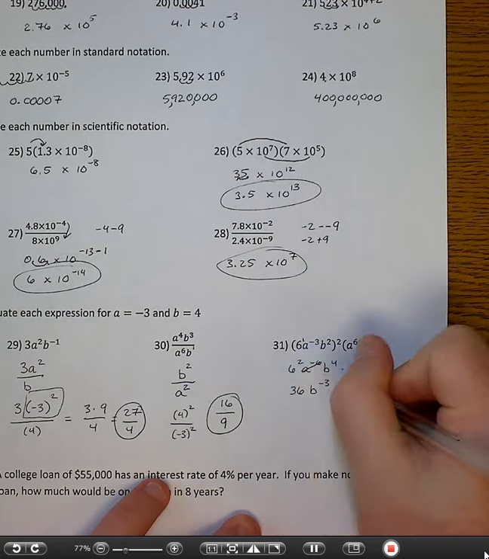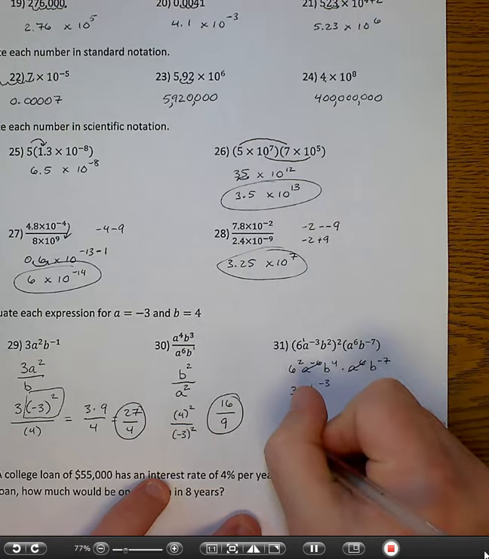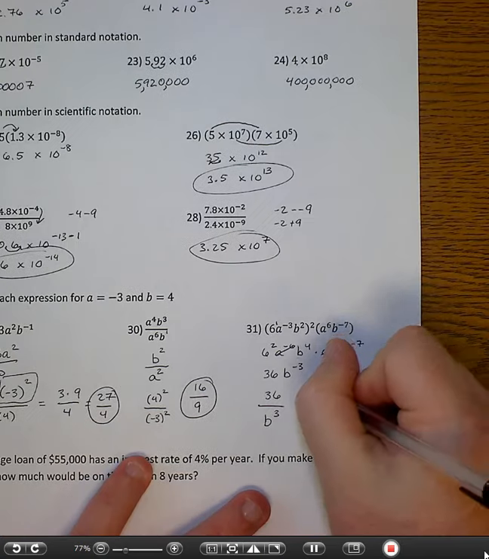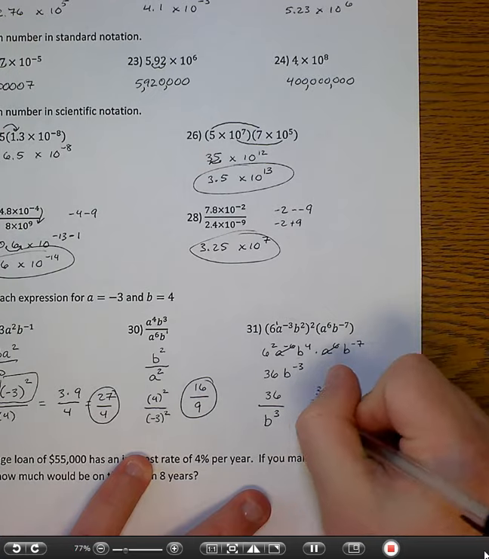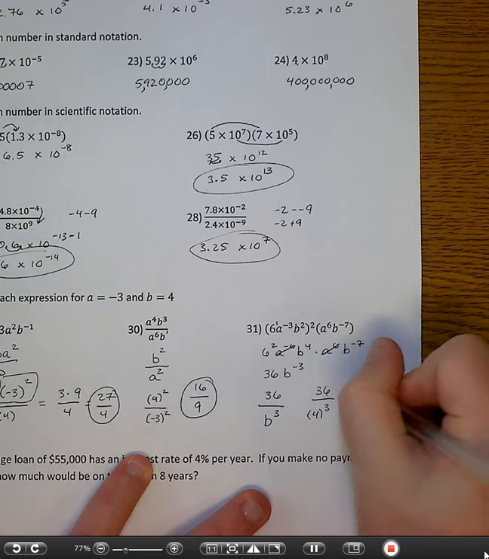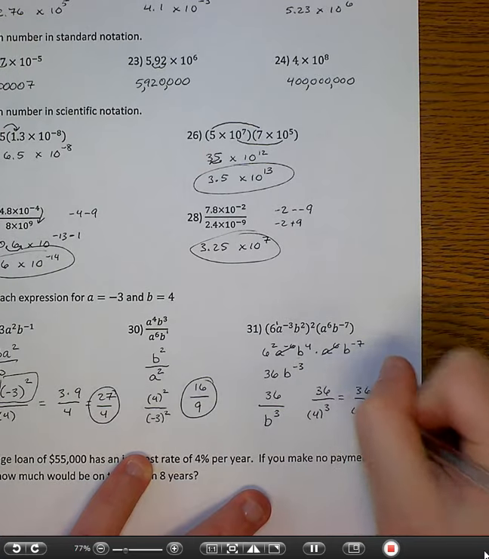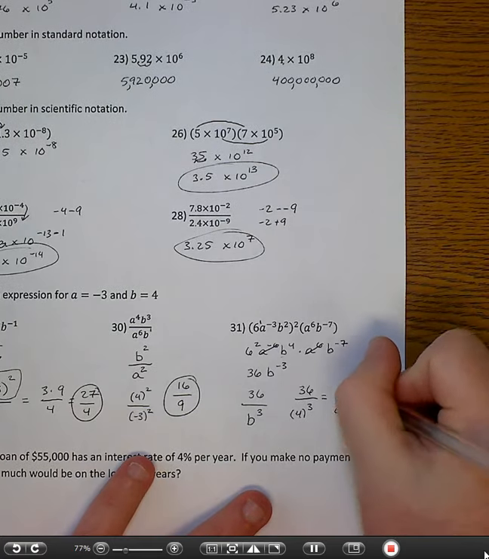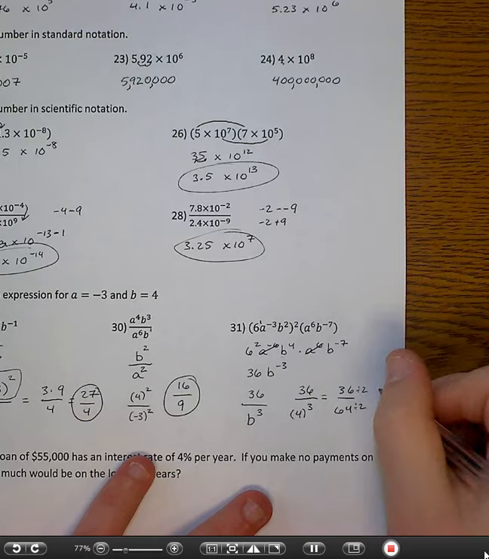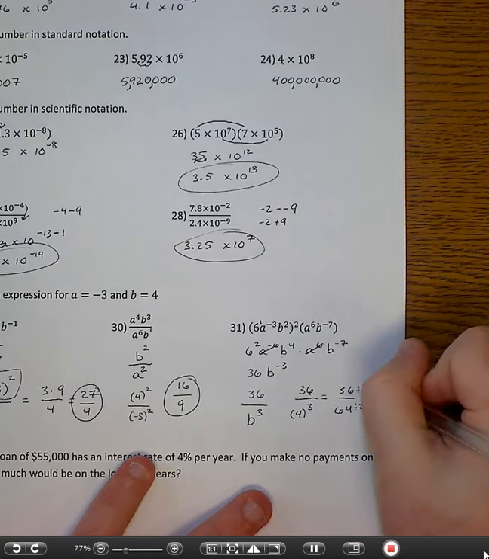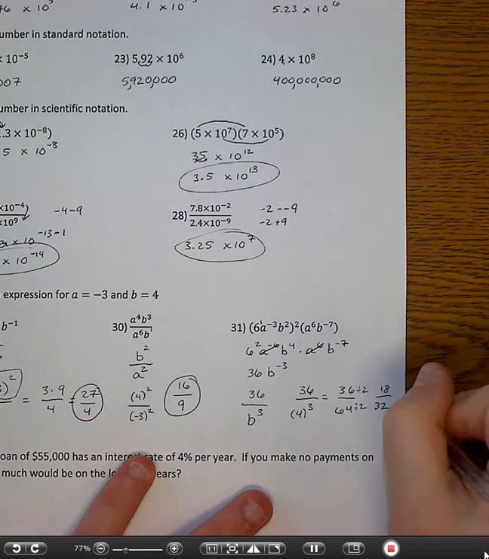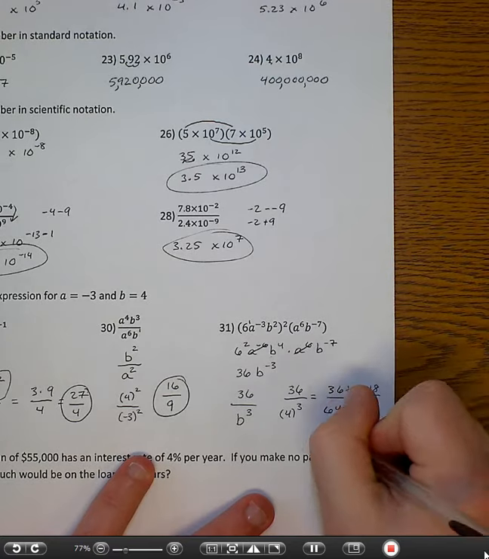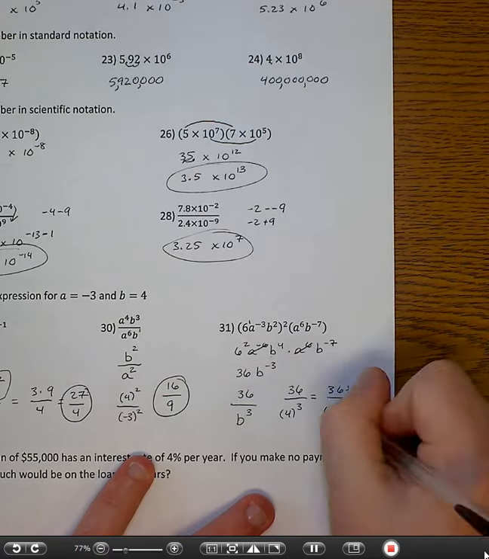I'm going to finish that up by moving b to the bottom. And now I'm going to plug 4 in for b. So 36 over 4 to the 3rd power. That's 36 over 64, which can definitely be reduced. I know I can take out 2. So I'm going to say 18 over 32. I can keep going. I can take out 2 more, so that's 9 over 16. And there we go. 9 over 16.